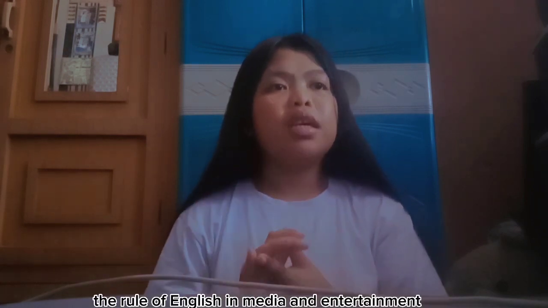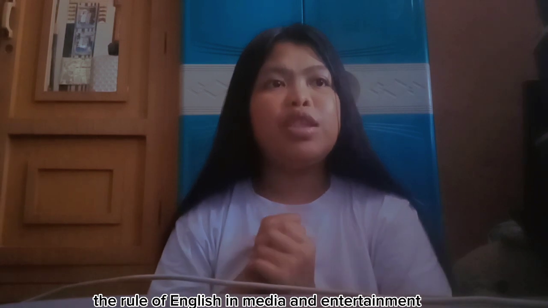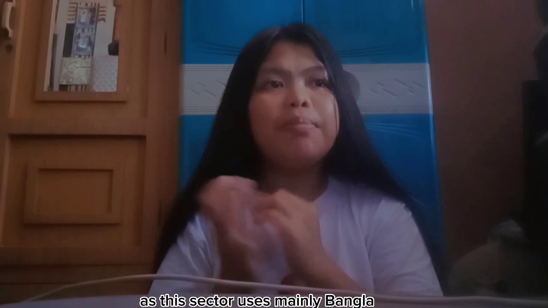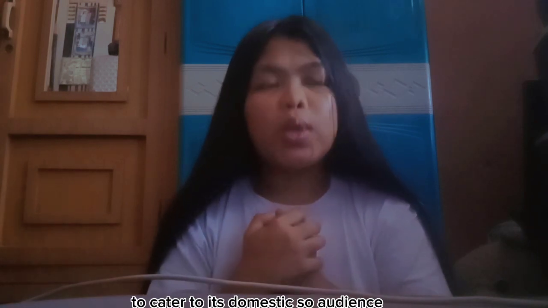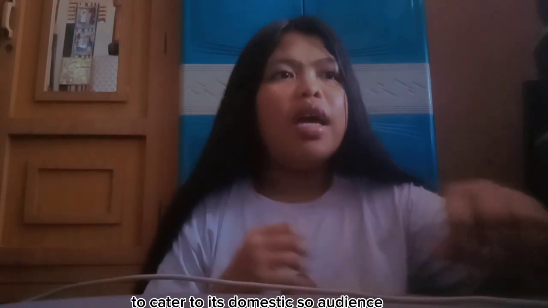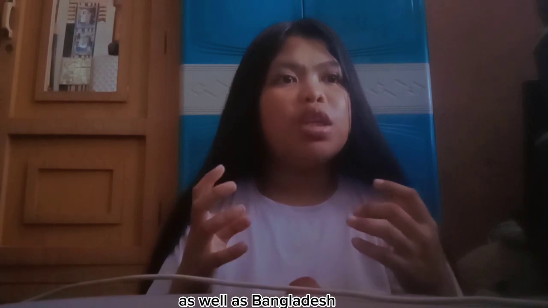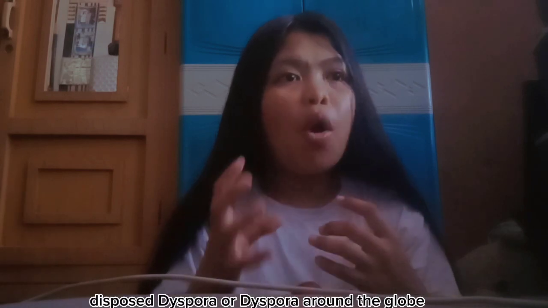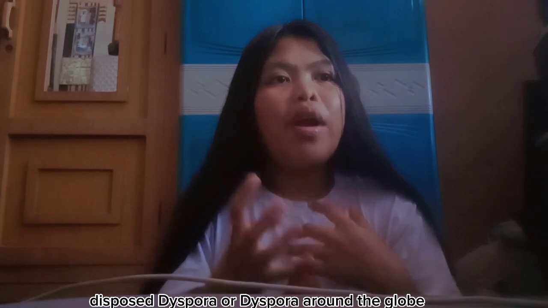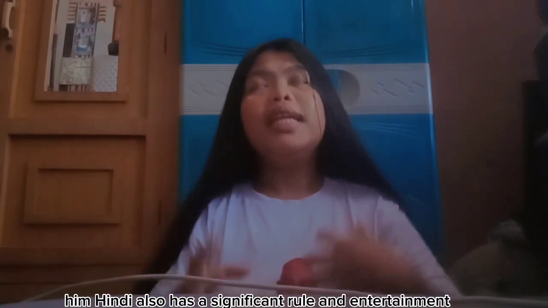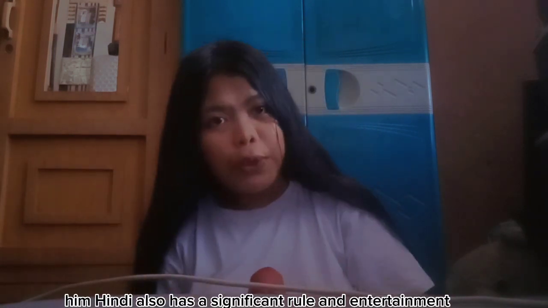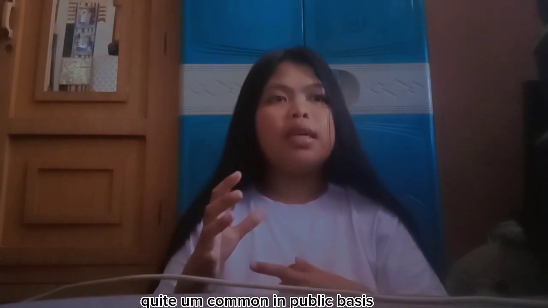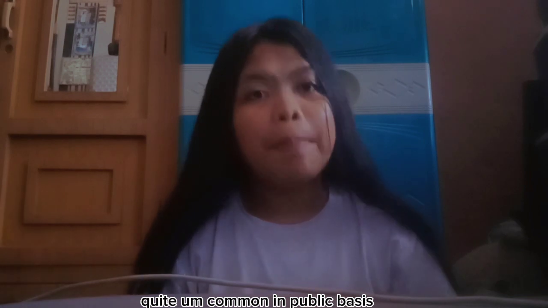The third is the function of English in media and entertainment. The role of English in media and entertainment is modest, as this sector uses mainly Bangla to cater to its domestic audience as well as the Bangladeshi diaspora around the globe. Hindi also has a significant role in entertainment, as Hindi music is quite common in public places.